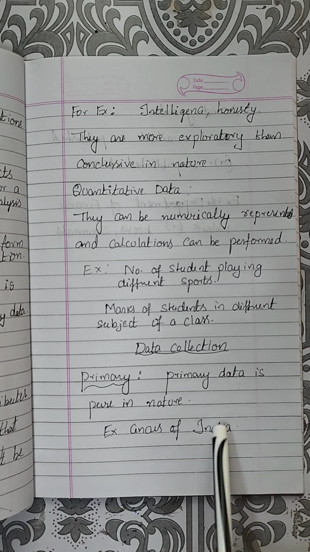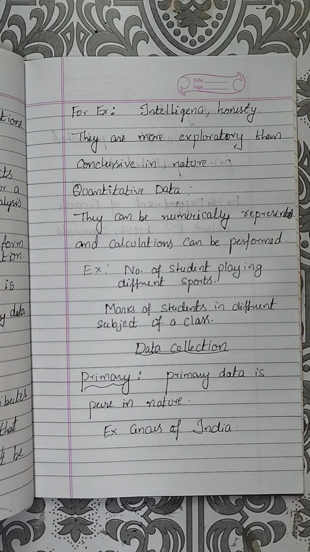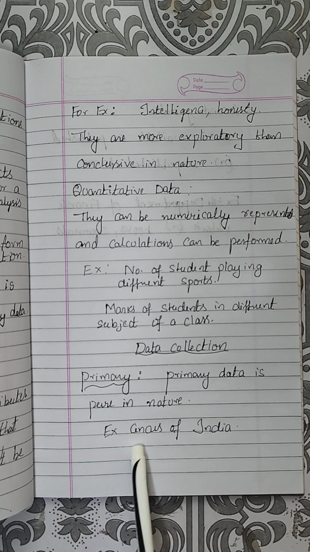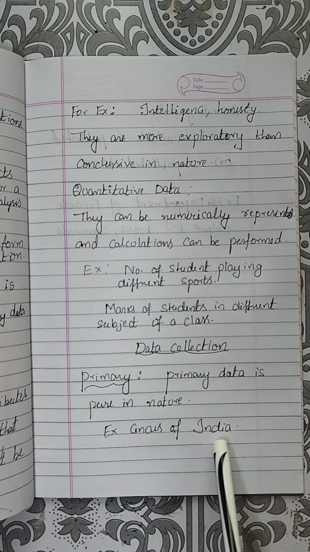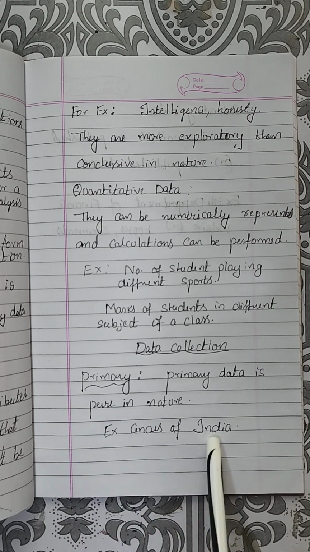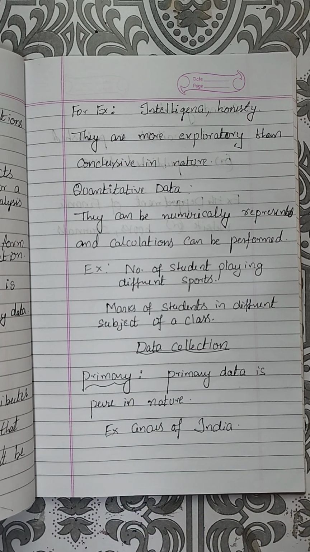So primary data is in pure form, meaning the investigator himself will go and collect the data. So it is in original form, that is pure form, in which no statistical operations have been performed. Okay, so this type of data is original. An example is the census of India. Okay, so this is the main example of primary data.